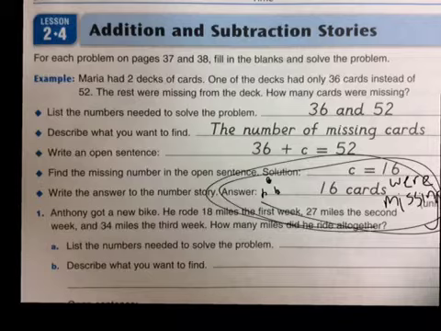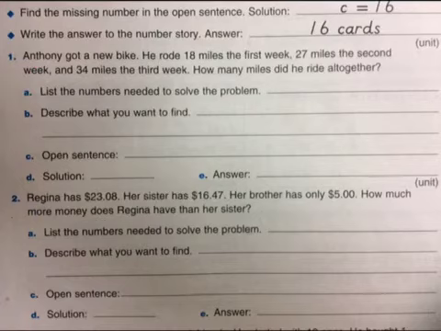Okay, let's take a look at number 1. Number 1. Anthony got a new bike. He rode 18 miles the first week, 27 miles the second week, and 34 miles the third week. How many miles did he ride altogether? Okay, 18 one week, 27 the second week, 34 miles the third week.